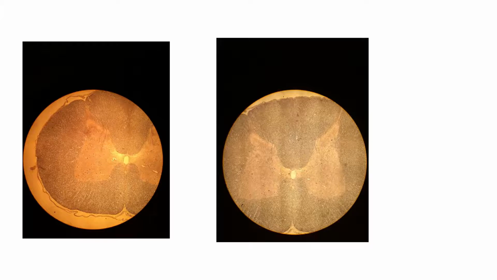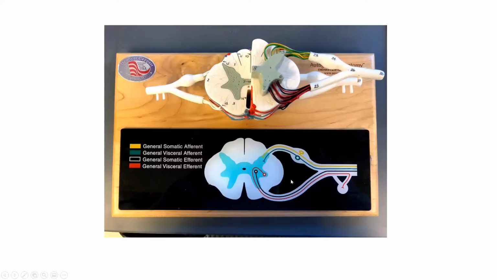So moving on to the spinal cord, here's a microscope slide of the gray and white matter of the spinal cord. You can see the different horns that we talked about and funiculi. Posterior back here, anterior up here. You've got your gray commissure here with the central canal.